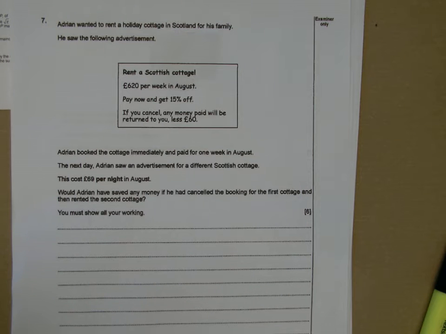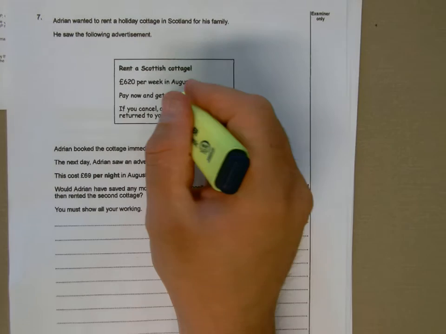So Adrian wanted to rent a holiday cottage in Scotland for his family. He saw the following advertisement. So this cottage here is £620 per week in August. And if you pay now, you get 15% off.